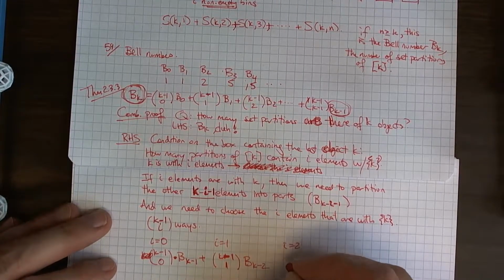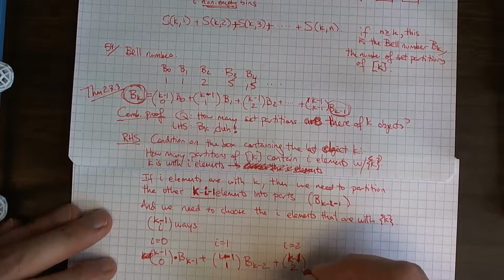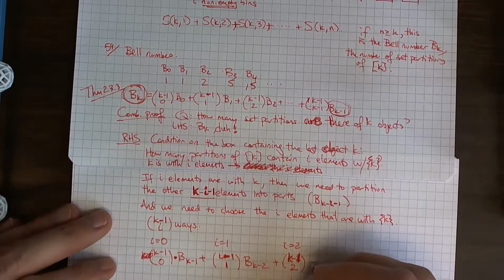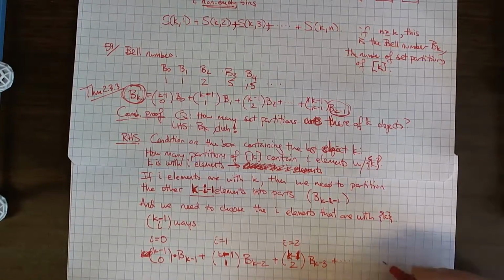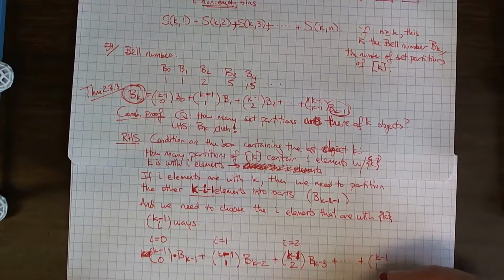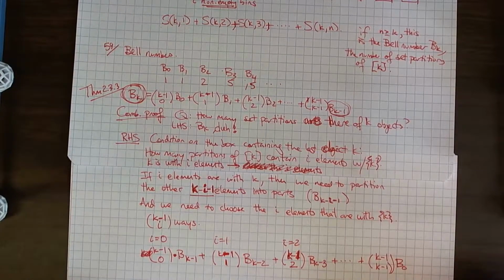If i is equal to 2, we get k minus 1 choose 2 elements that are with k, and then there's b sub k minus 3 ways to set partition everything else. And we keep going until we're at k minus 1, and all k minus 1 things are with us, and then there's nothing left over.